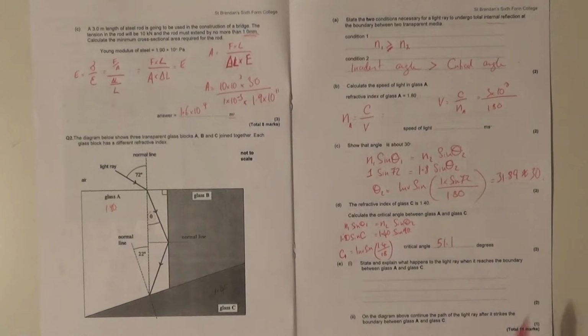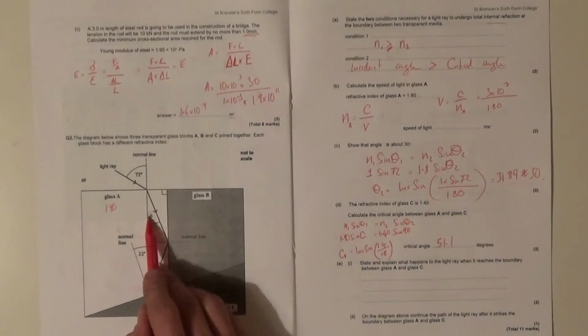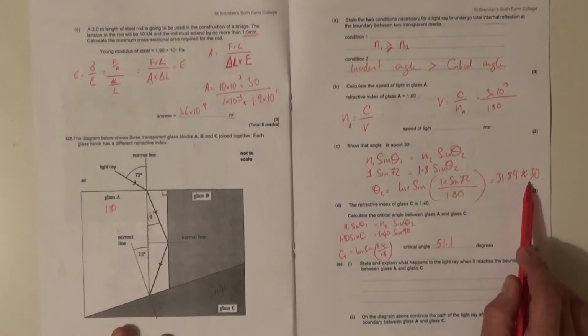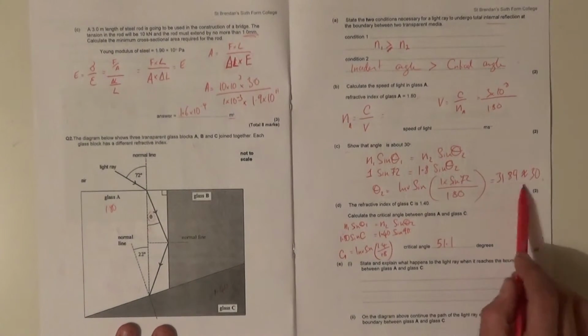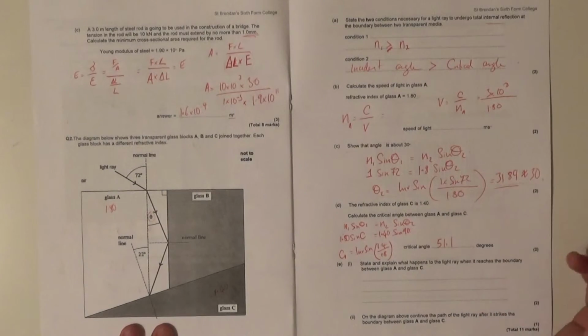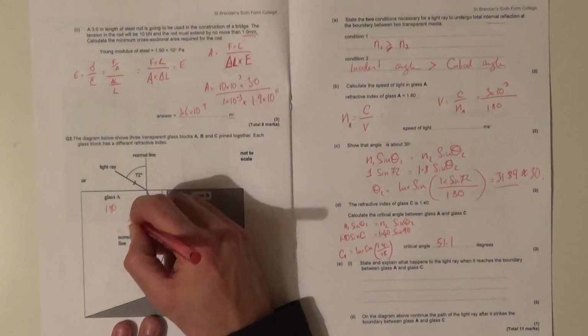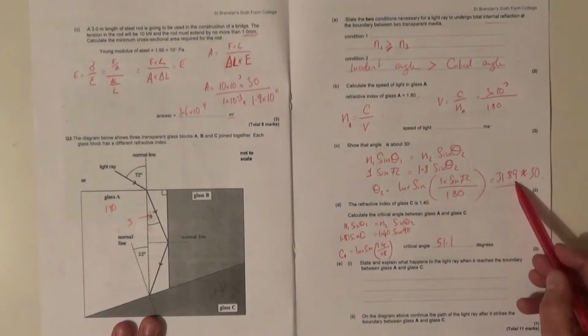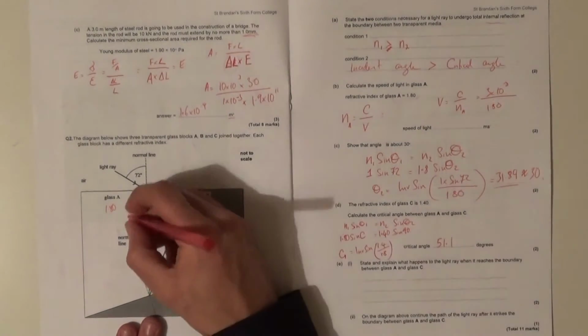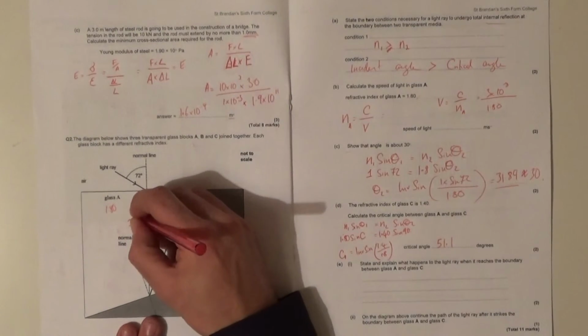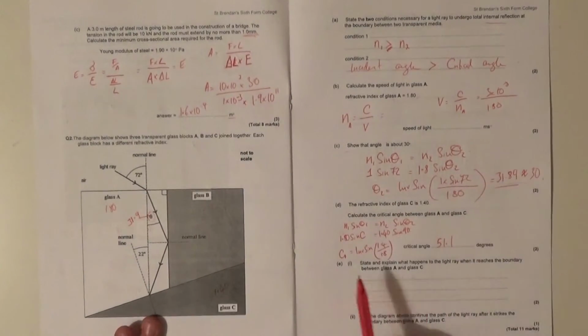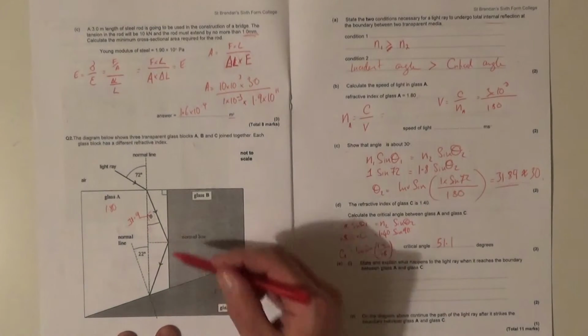Next up, E. State and explain what happens to the light ray when it reaches the boundary between glass A and glass C. So let's just have a look. We've just calculated what this angle here is. It's about 30 degrees, but it's not actually 30 degrees, it's 31.89, so nearly 32. This could be a tough one, so let's be thinking this through. 31.9 to 3 sig figs. Okie dokie, that's the angle there.